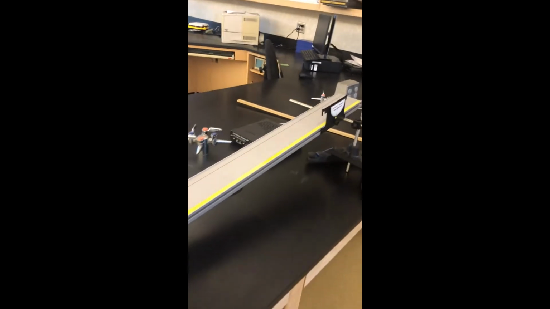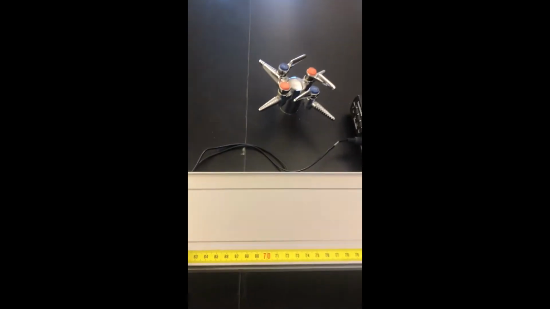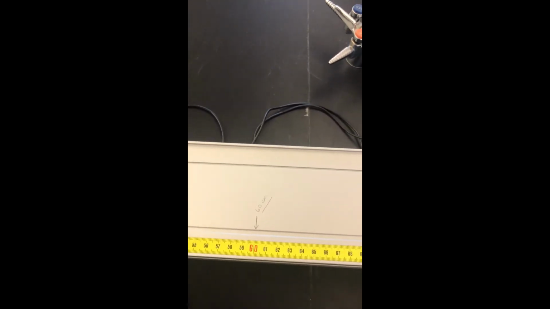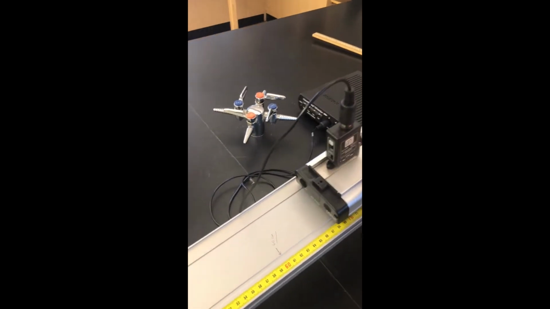Now, to perform the experiment, you'll need to place a mark at the 60 centimeter mark; that's your release point for the cart. You'll take the cart, rotate it in such a way that the cable does not interfere with its rolling, place it at 60 centimeters, and then release.